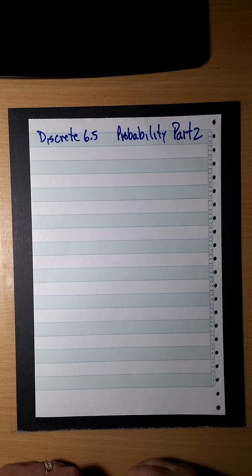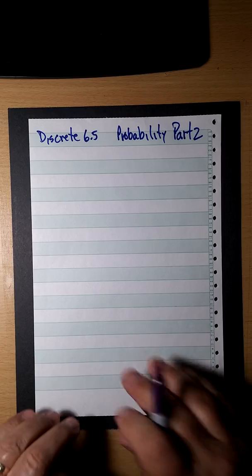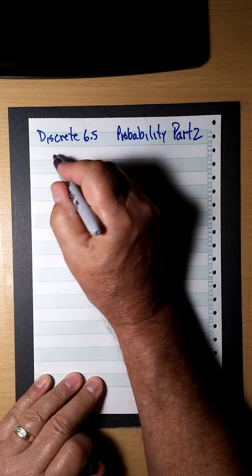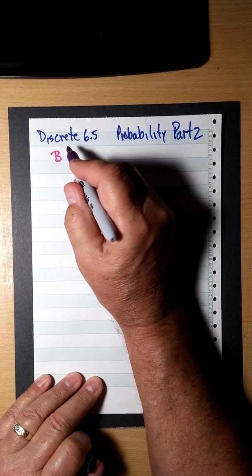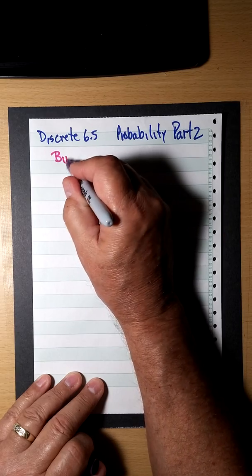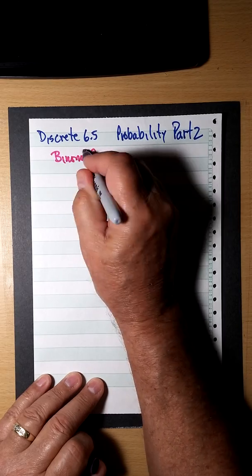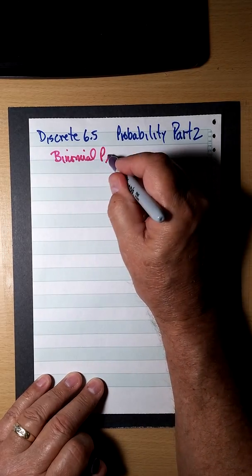Discrete, section 6.5. It's called Probability Part 2. In this section, we're going to deal with a big problem that's called the binomial probability distribution.